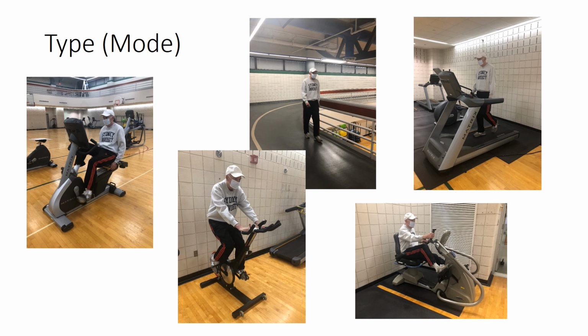The last principle of the FIT principle is type or mode of exercise. Now, there have not been very many studies that directly compare different modes of aerobic exercise to one another. And so there's important things to consider when selecting a mode for your patient.